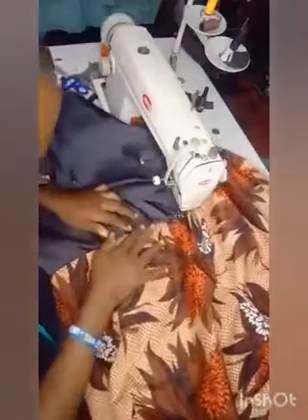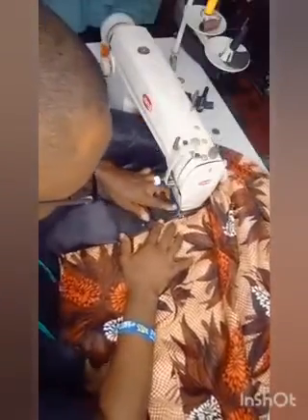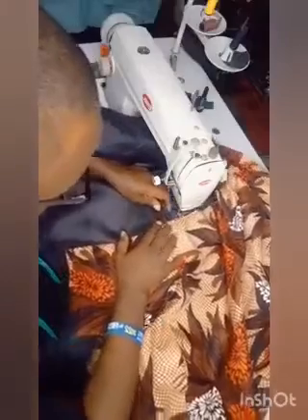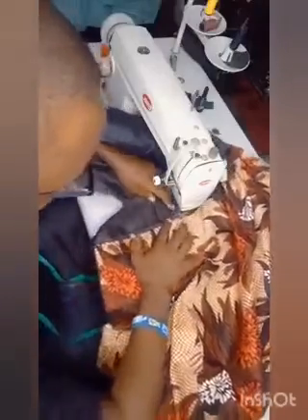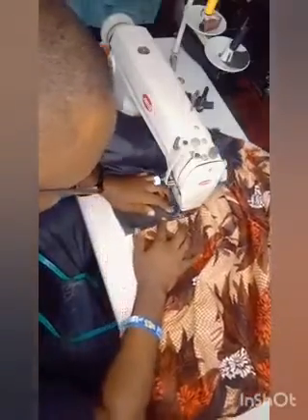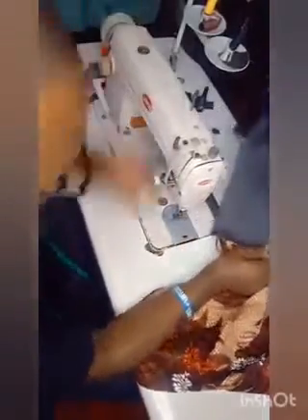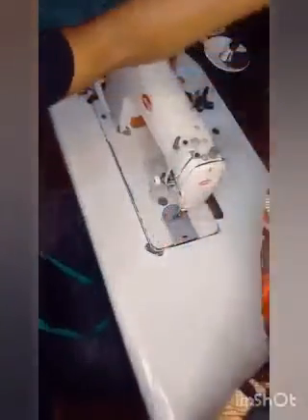So I'll be doing this all the way to the end. Now that I have this done, next thing I'll be doing is to close my zipper area.